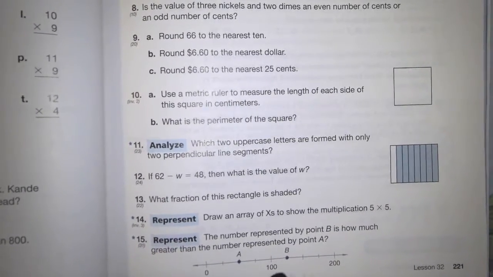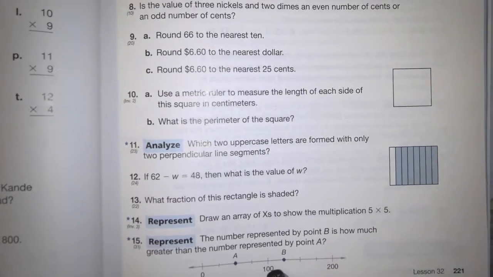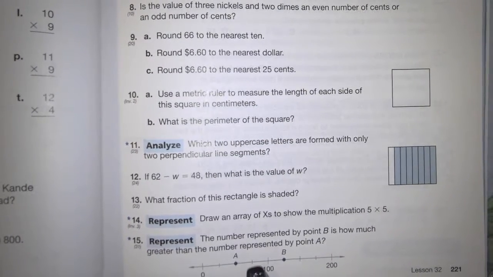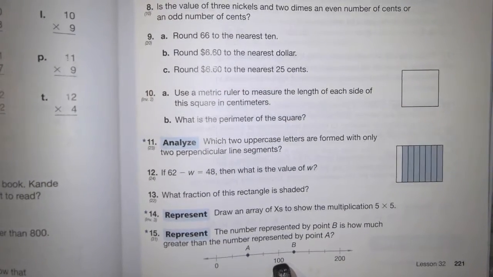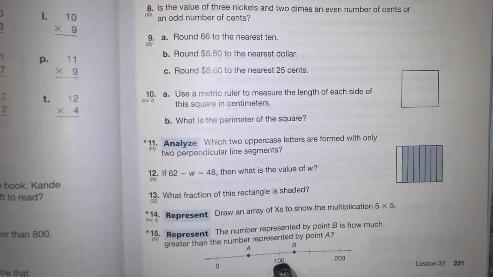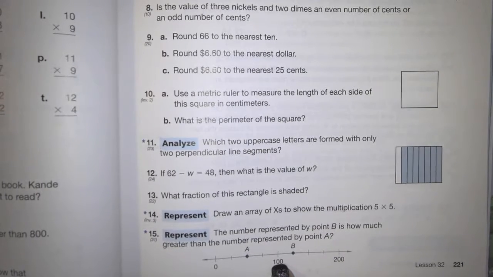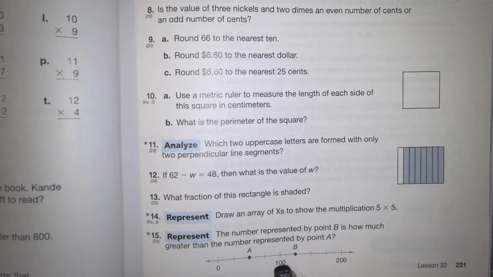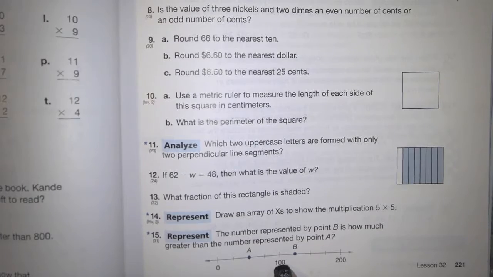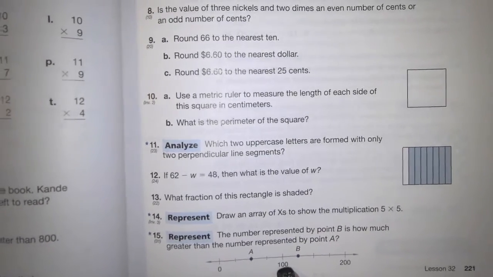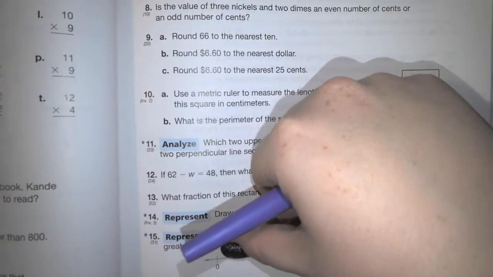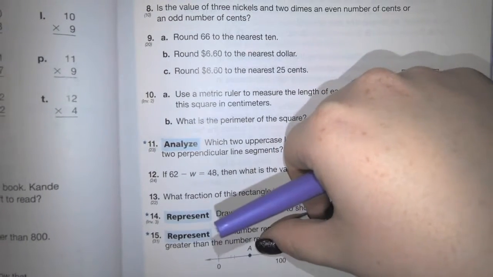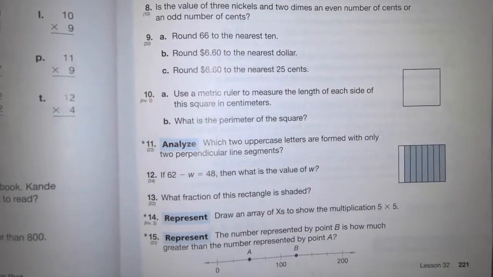They're obviously not counting by ones because there are only 1, 2, 3, 4 marks before you get to 100. So 100 has 4 what? It's not 4 tens, that would be 40. It's not 4 20s, that would be 80, I'm sorry. Let's count by 25s. 25, 50, 75, 100.